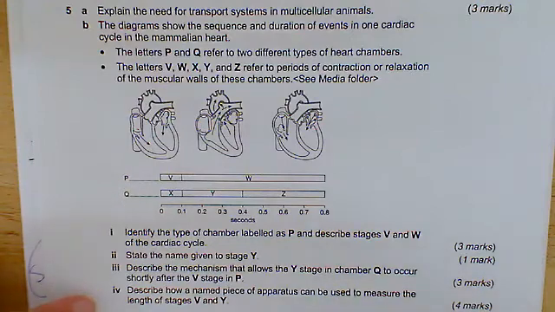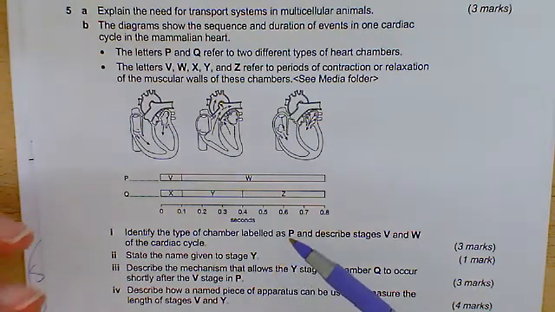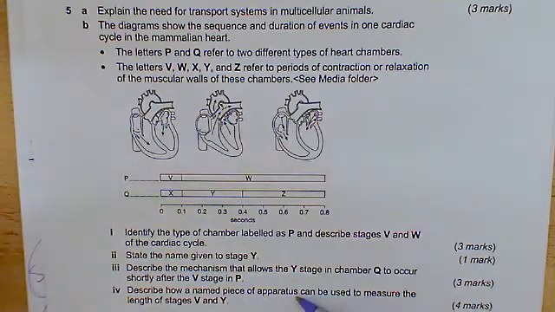The final question is asking you to describe how a named piece of apparatus can be used to measure the length of stages V and Y. So that's the concept of relating the actual ECG machine, and you'd get credit for mentioning the piece of apparatus and how, very simply, it works. So you put electrodes on the skin of the chest, and you get the electrical disturbance shown on a trace.